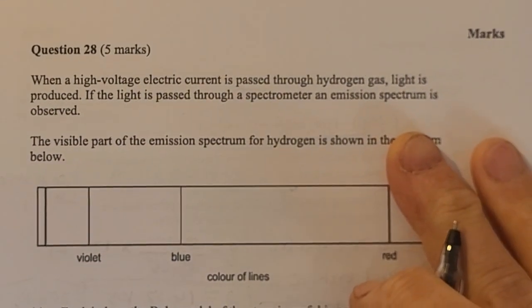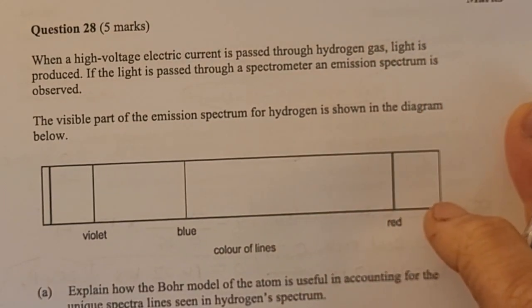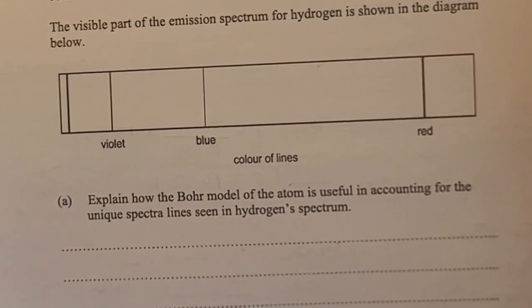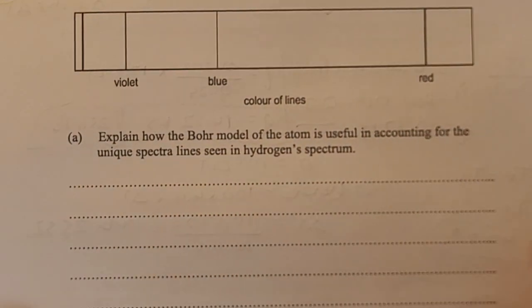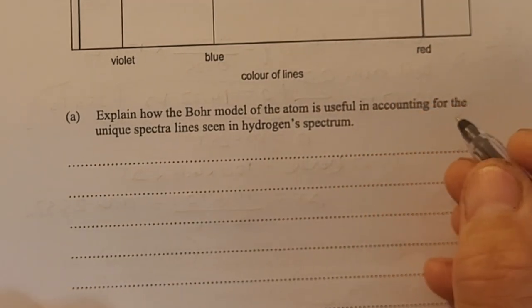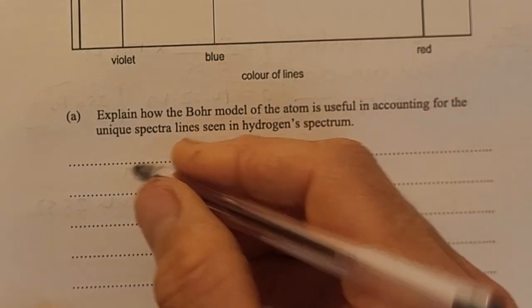All right, let's keep going. When a high voltage electric current is passed through hydrogen gas, light is produced. Okay, so you can use diagrams firstly. So explain how the Bohr model of the atom is useful for accounting for the unique spectral lines of hydrogen.